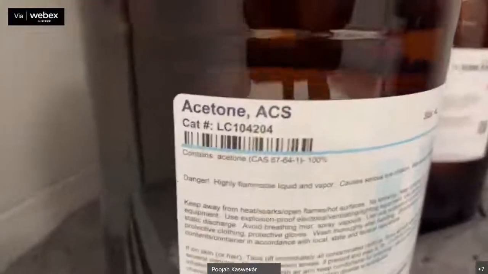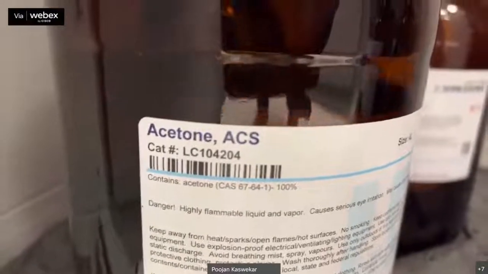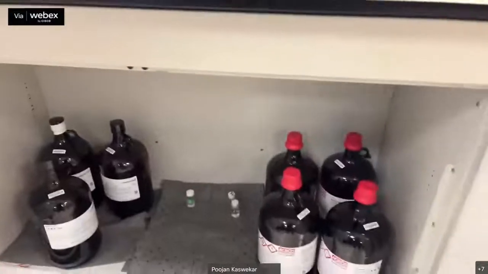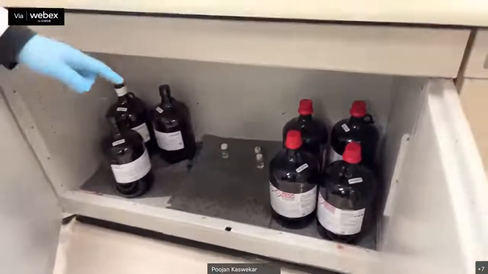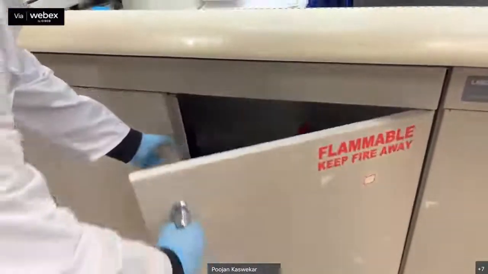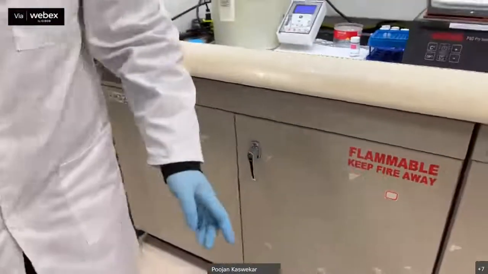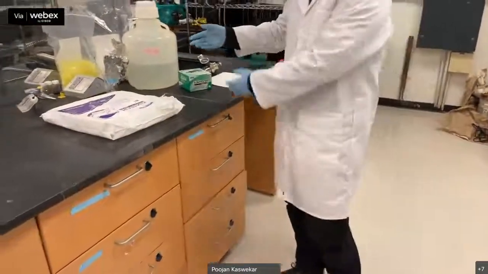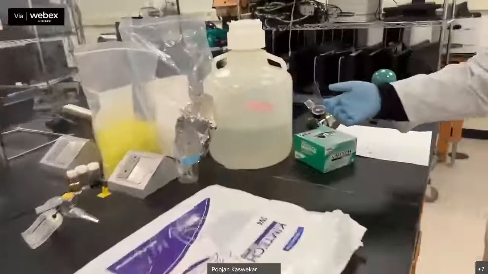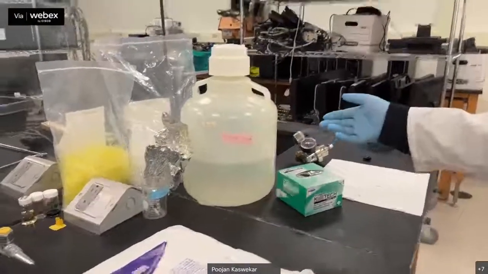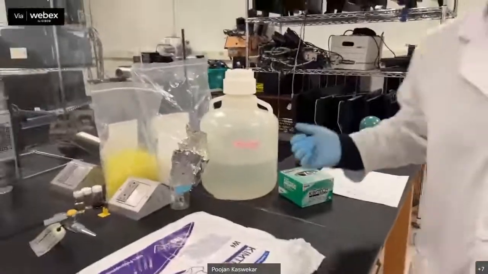Every time we use it, we take it out inside the fume hood to pour it into the beaker, and the same for IPA. Once you want to change the acetone and IPA, you pour them into the waste bottle. This waste bottle is kept for acetone, IPA and all halogen waste.